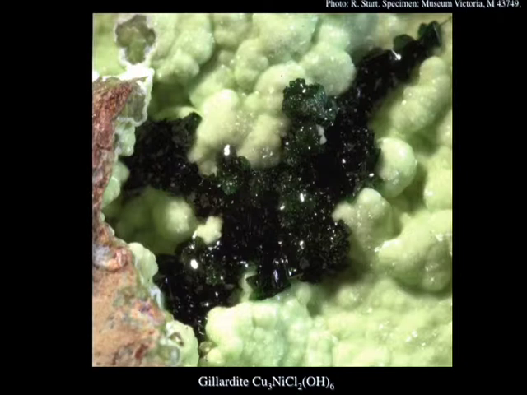So, another photograph of gillardite. The crystals there are up to about 0.3 millimetres in length. And gillardite was described in 2006. It's actually named in honour of Professor Robert D. Gillard in recognition of his contributions to the field of inorganic chemistry. It's not named after our Prime Minister.